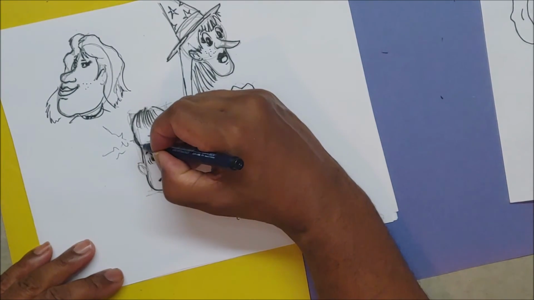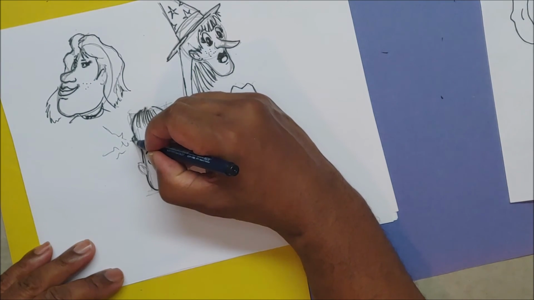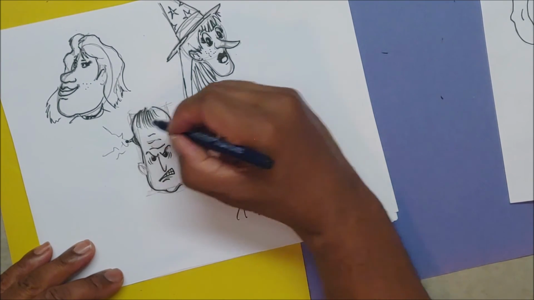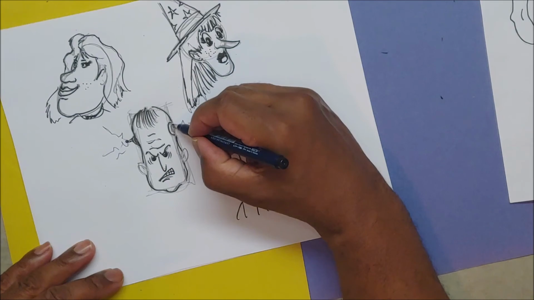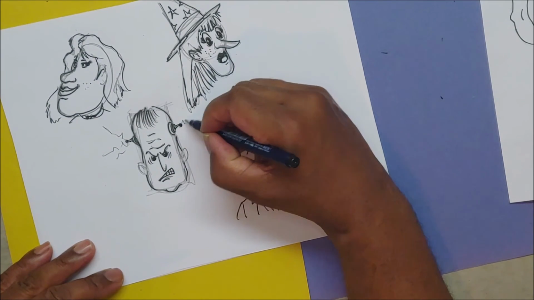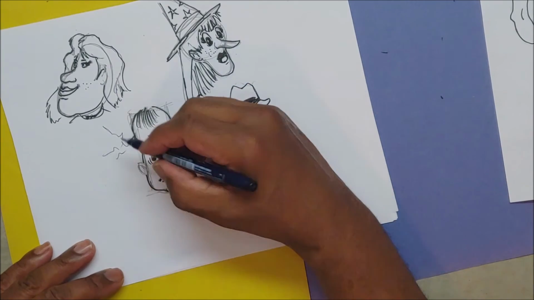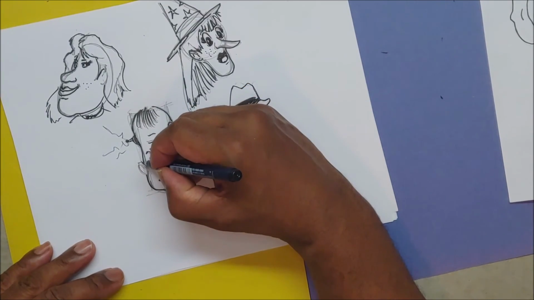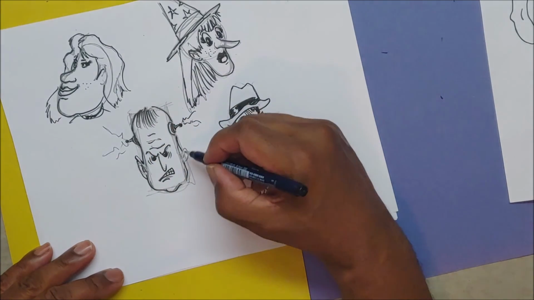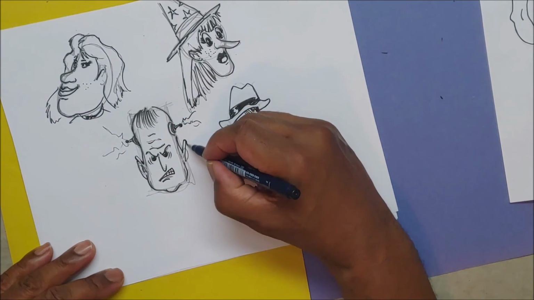And he's got his little clip-on wires here. And let's make his ears a little bit bigger just to give him some space because his head is so big.